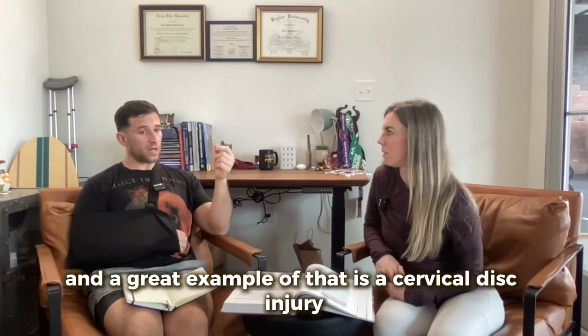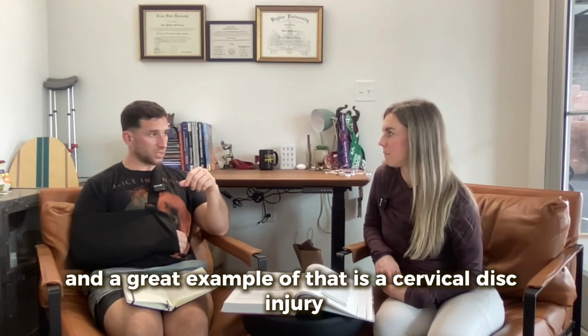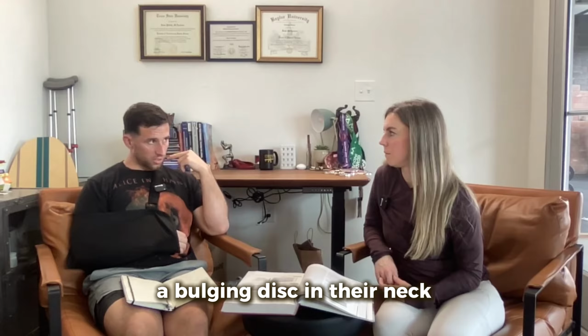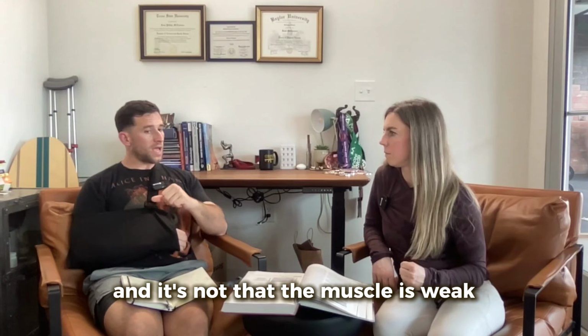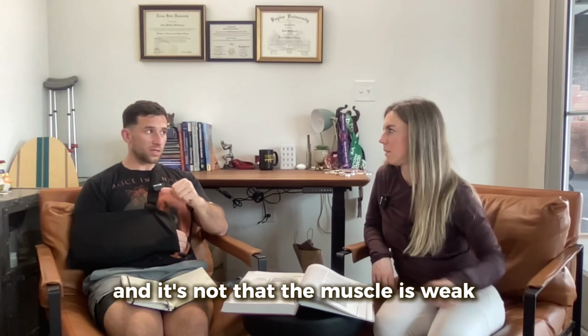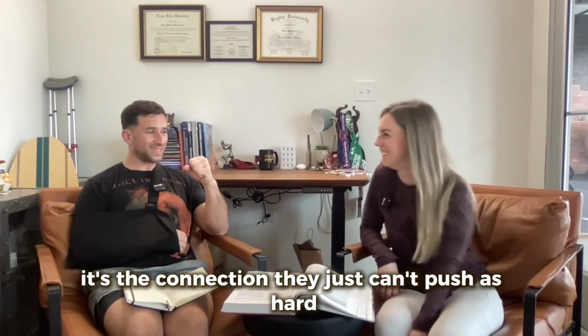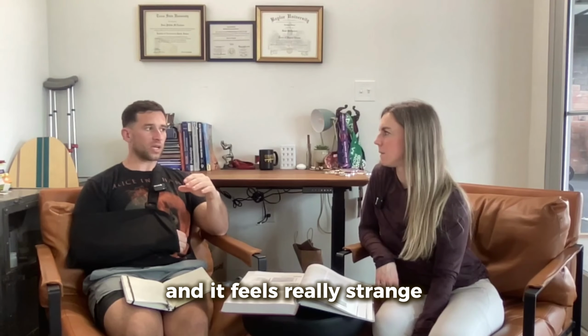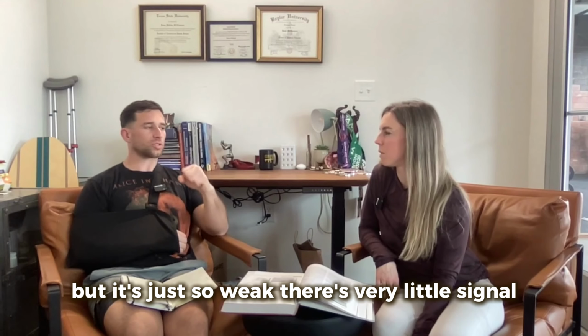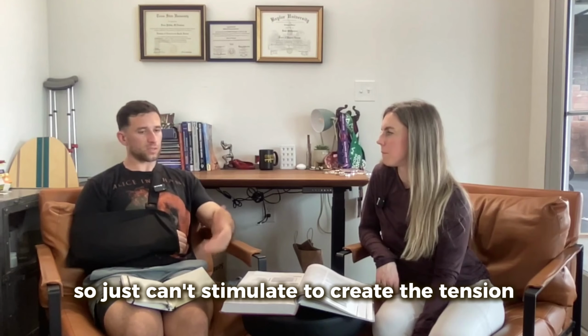A great example of that is a cervical disc injury. Typically when people have a bulging disc in their neck, they'll get some weakness in their tricep. And it's not that the muscle is weak. It's the connection. They just can't push as hard, and it feels really strange. They don't really understand why. They're like, I'm pushing as hard as I can, but it's just not going through. The signal's weak. There's very little signal, so it just can't stimulate to create the tension.